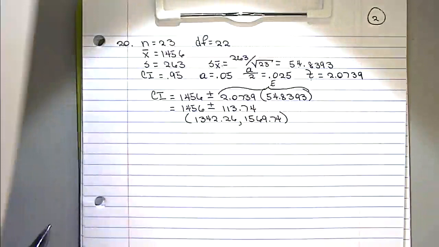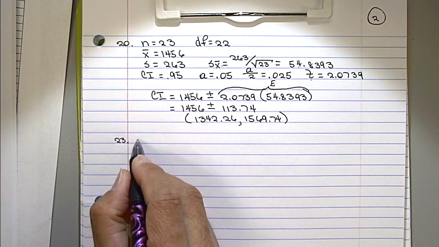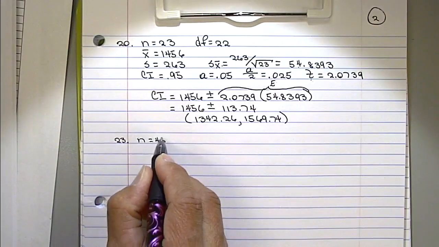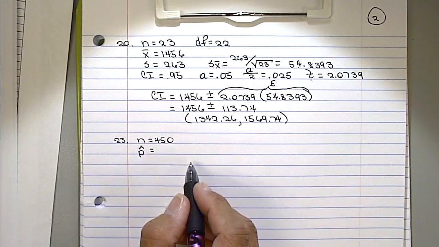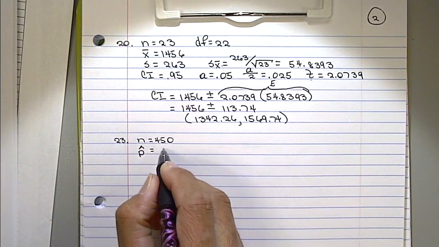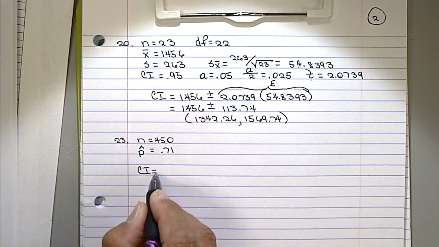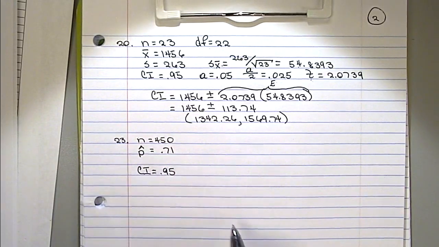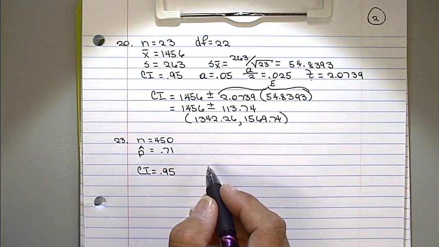So anyway, when I'm setting up number 23, there's a random sample of 450, and it gave a sample proportion. Now the sample proportion is p hat, okay? p hat is 0.71, and I want a 95% confidence interval for the population proportion. They want to go to 4 decimal places, because proportions have so many decimal places, we usually go to more decimal places with it, okay? I'm going to work this one, and probably not going to do a second one with you, so just pay attention as we go along.